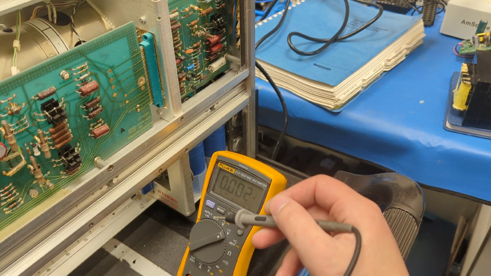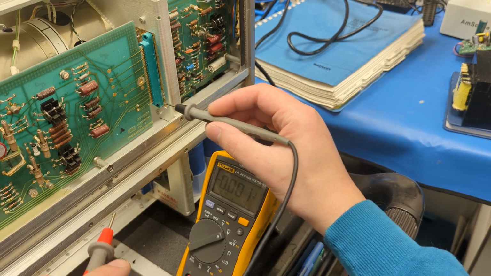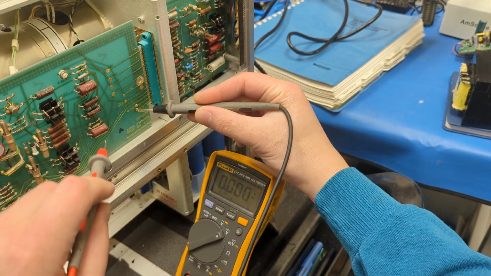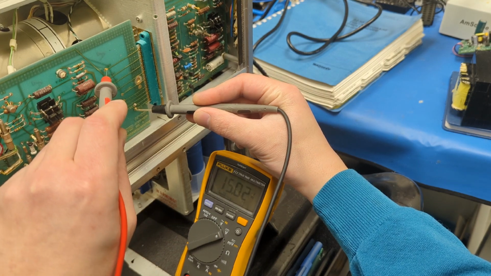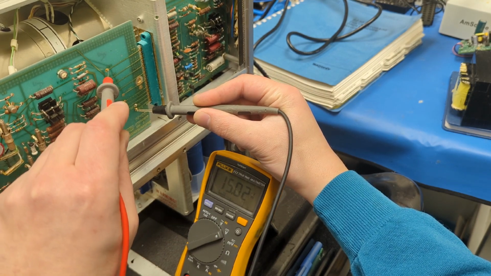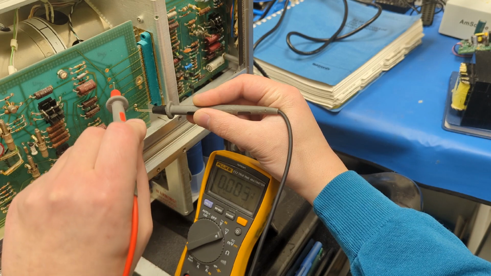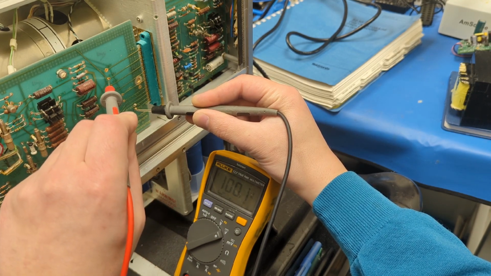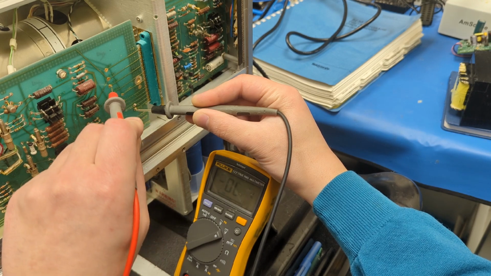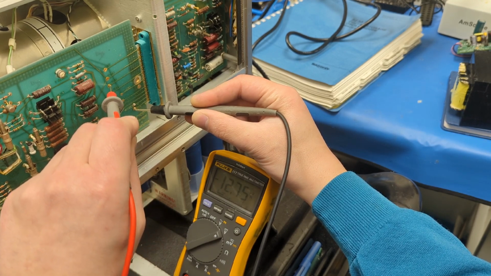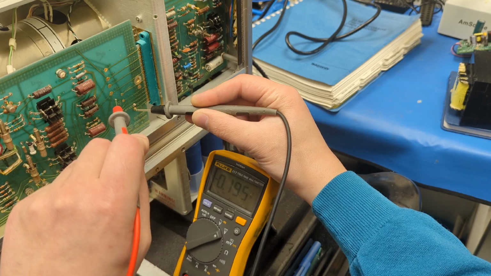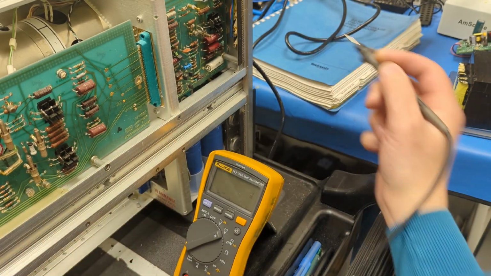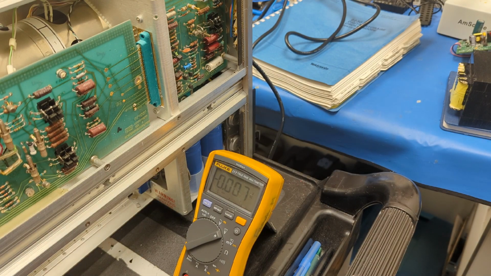Let's make sure we have those. Okay, that's our plus 15. Plus 100, 100.1. Negative 12.6 at negative 12.75. And negative 100 at negative 100.1. So all those voltages are pretty much bang on.